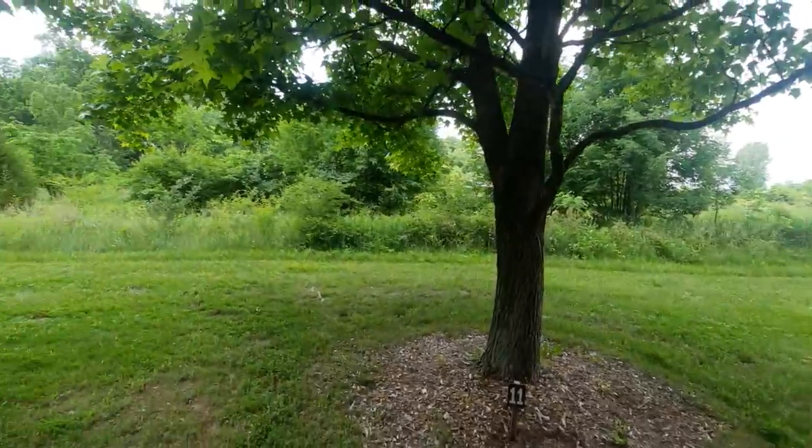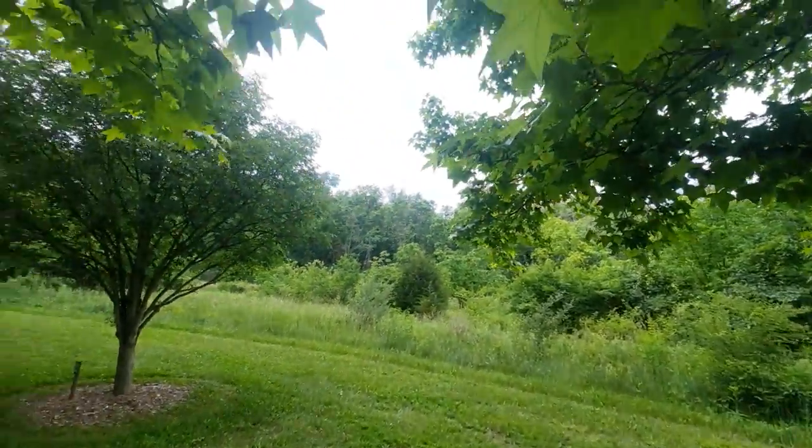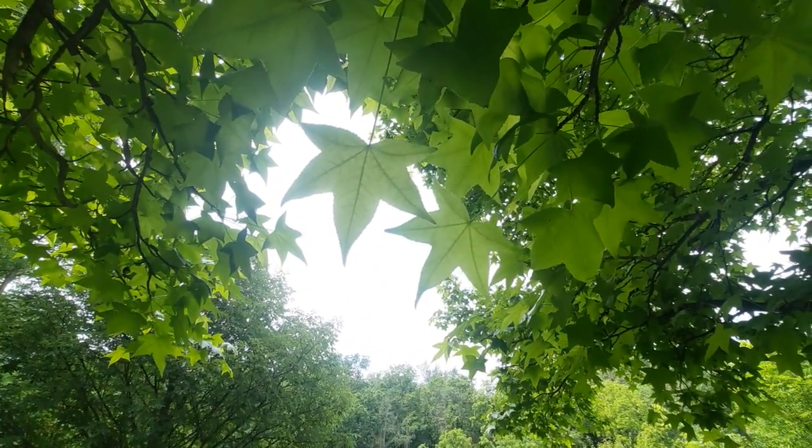Kind of reminds you of that in an instant. That's the best way I can describe it, because they're not quite ready yet, because it's still a little early. Sweet gum though. And the leaves also kind of have a palmate formation, very lobed too.